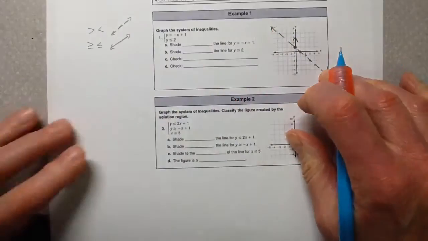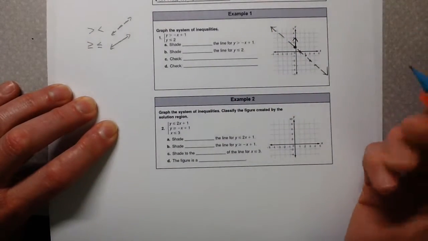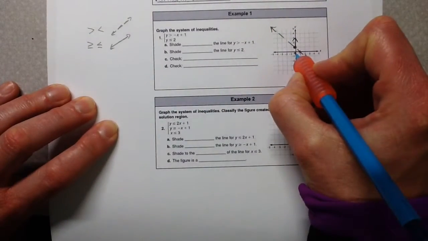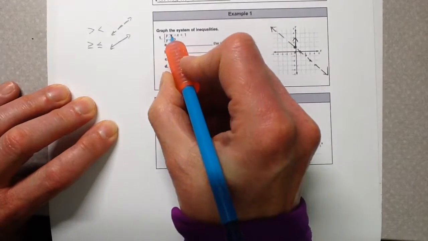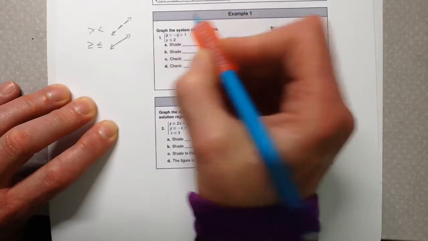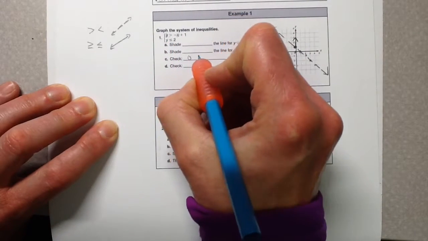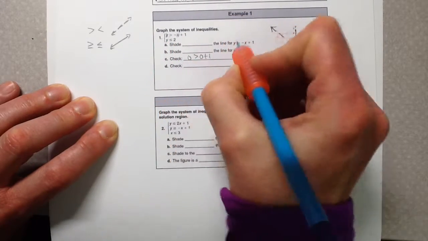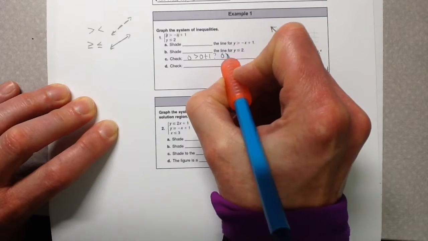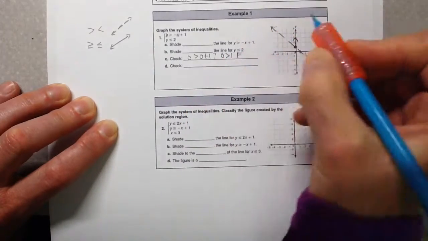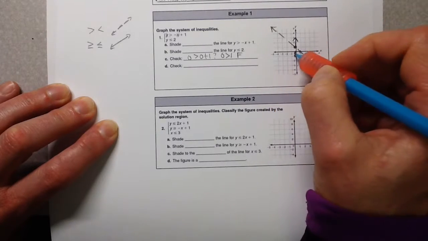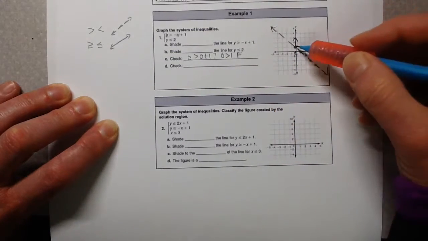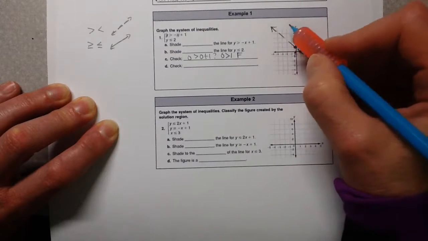And you can also use 0, 0 for a test point. So if we do that, we would put 0, 0 here. So let's just substitute the 0 in for y and the 0 in for x. That would say 0 is greater than 0 plus 1. So the question is, is 0 greater than 1? And that is a false statement. So our point at 0, 0 would be false, and we always shade on the true side. So both ways tell us to shade on this side.